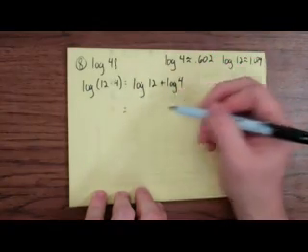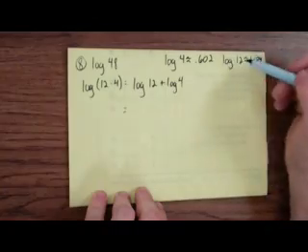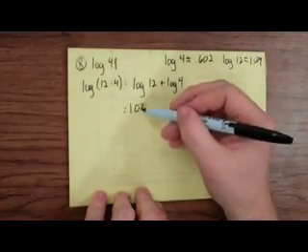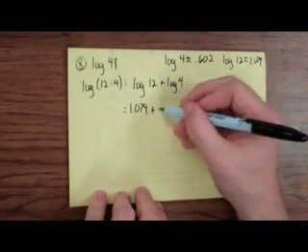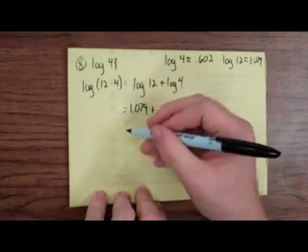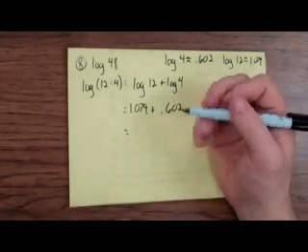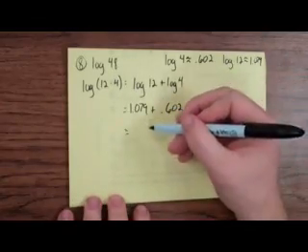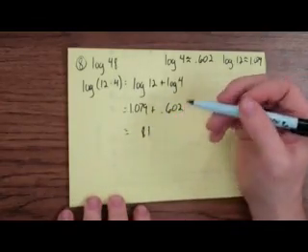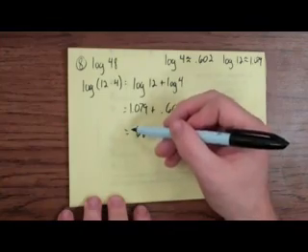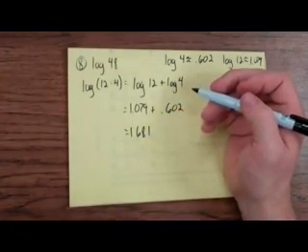Okay, what's the log of 4? Or, sorry, what's the log of 12? That's first. The log of 12 is 1.079, and what's the log of 4? It's 0.602. So this is going to be, what, 1.079 minus 0.602, which is 0.4817.